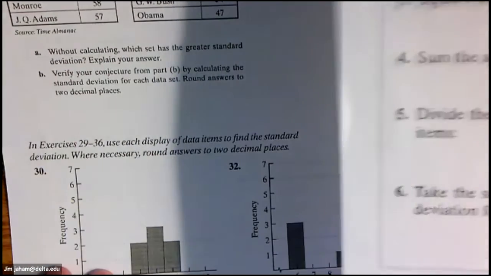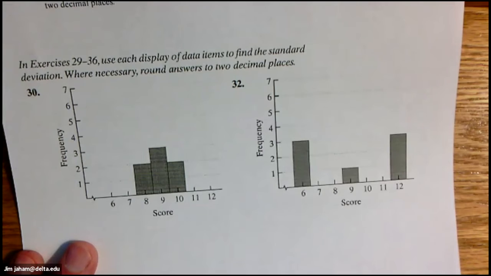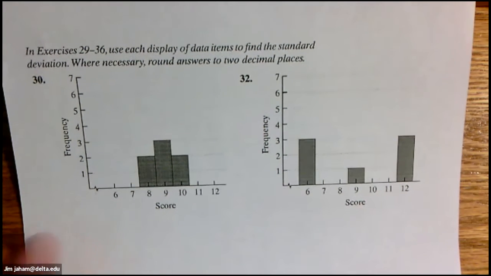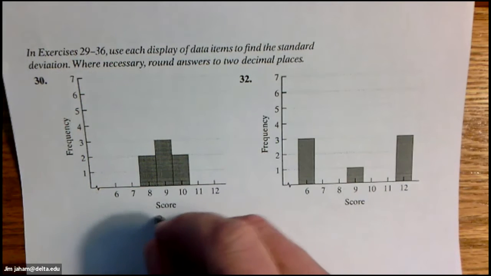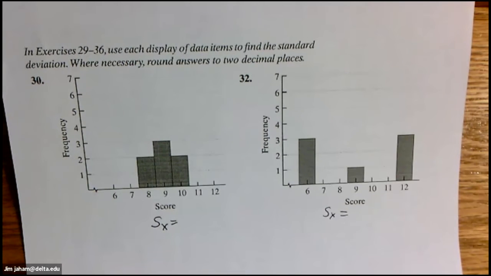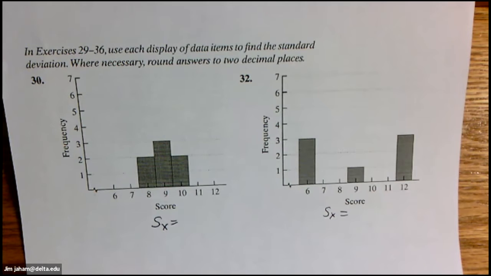All right, let's take a look at an example. So the standard deviation is a measure of the dispersion, the spread in the data. And so which of these two data sets, 30 or 32? If you calculated the standard deviation in each case, which one would have the larger standard deviation? Before we even calculate it, I just want to give you kind of a conceptual idea of what the standard deviation does for us.